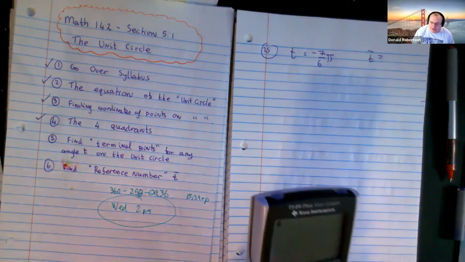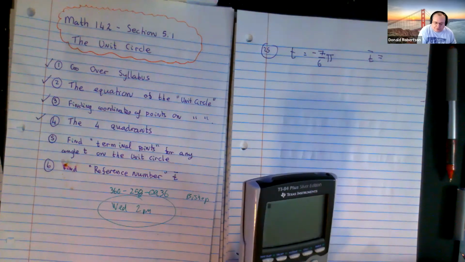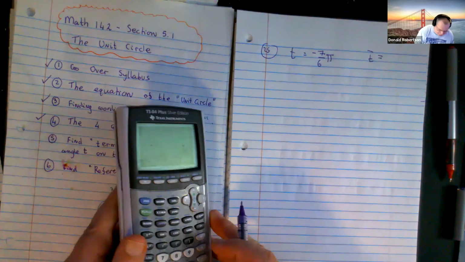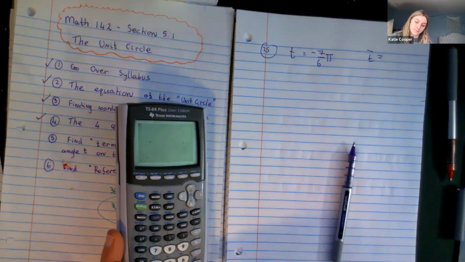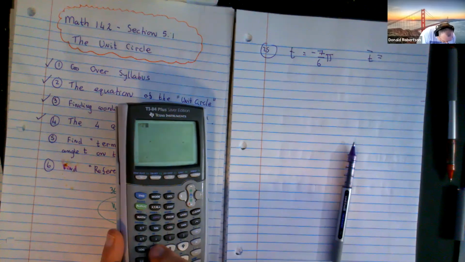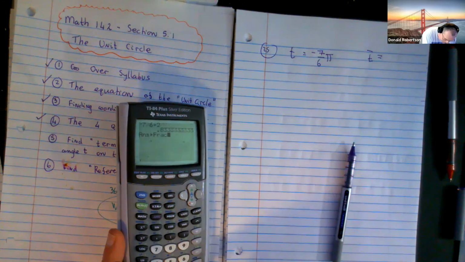What do I need to do to this one? Well, it's too small, isn't it? It's negative. And what do you do when something's negative? Add 2 pi. Okay, so -7/6, add 2 pi. And that's good. I'll make that a fraction. And the answer ends up being 5/6 pi.